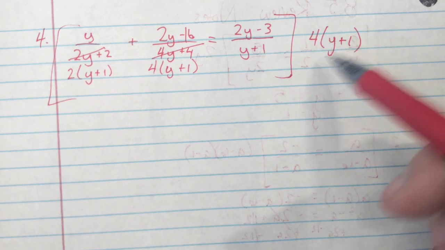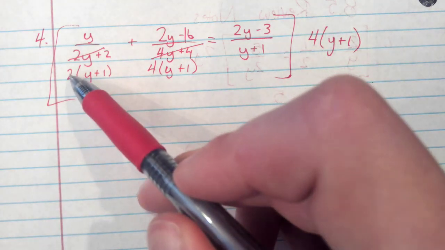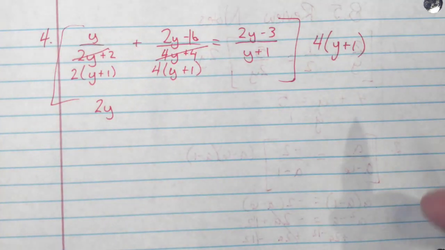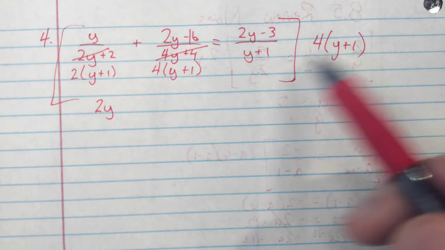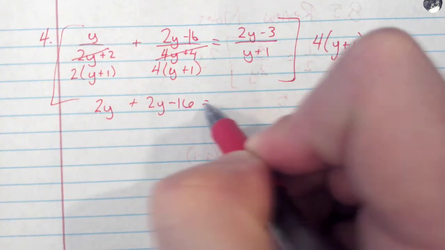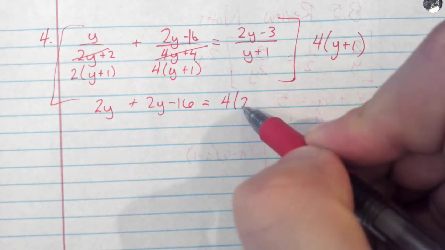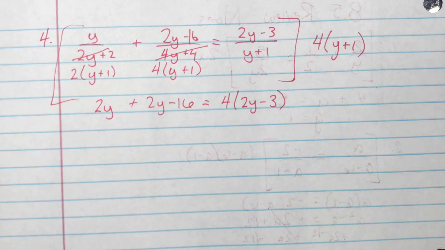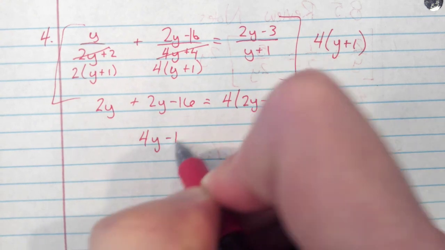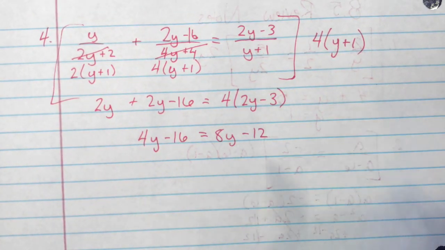So on my first one, the y plus 1's would cancel each other out. 4 divided by 2 is 2, so I've got 2 times y, that's going to just be 2y. On the next one, the denominators match exactly, so they're just going to cancel each other out, leaving me with the numerator of 2y minus 16. On the last one, the y plus 1's would cancel, so I have the 4 left to multiply to the 2y minus 3. So I'll go ahead and combine those like terms on the left. 4y minus 16 equals, distribute over there, 8y minus 12.